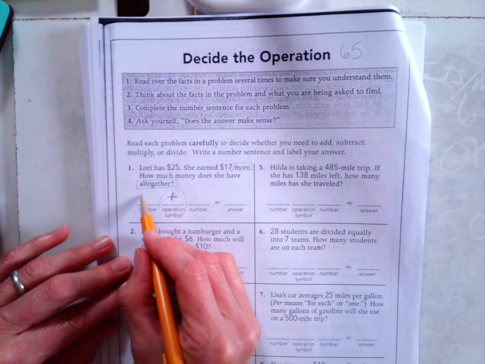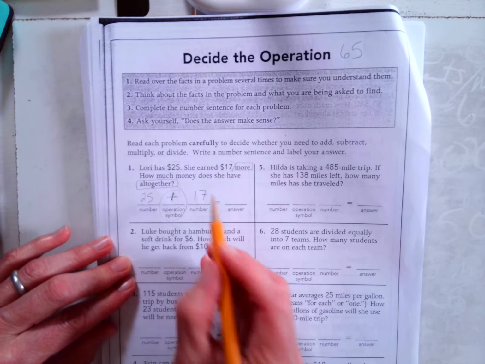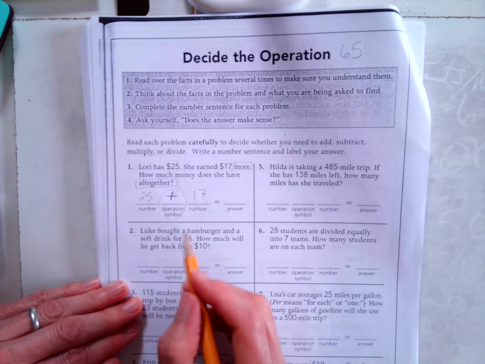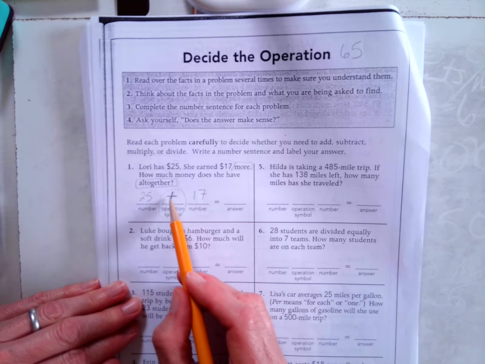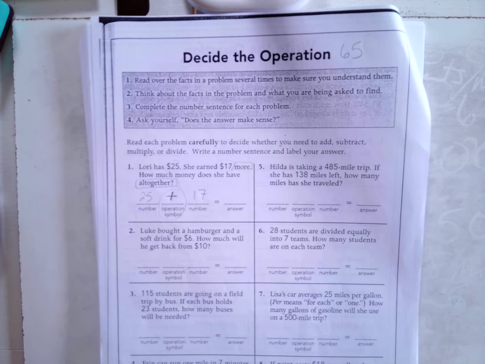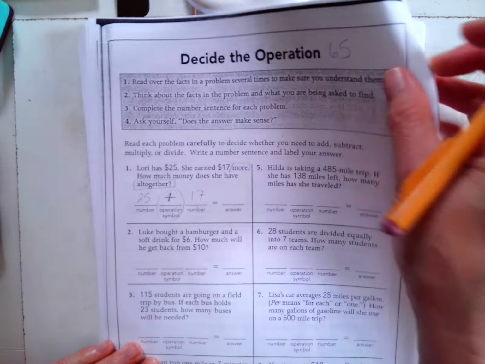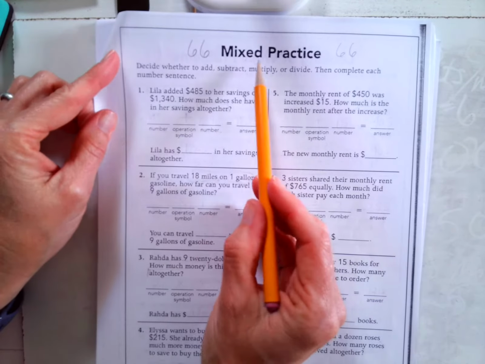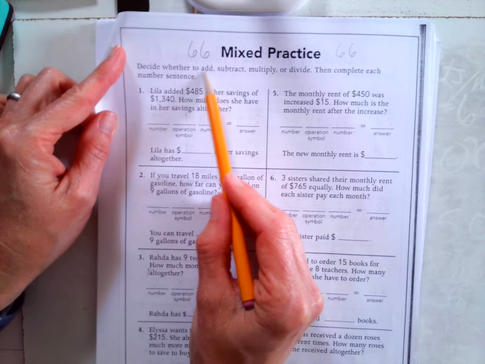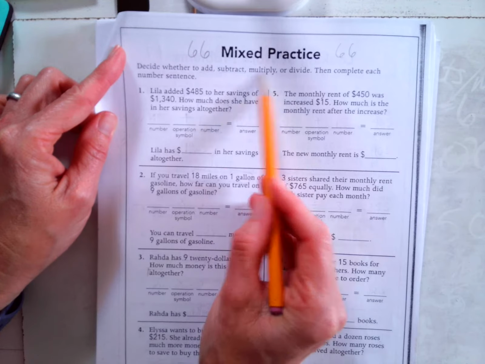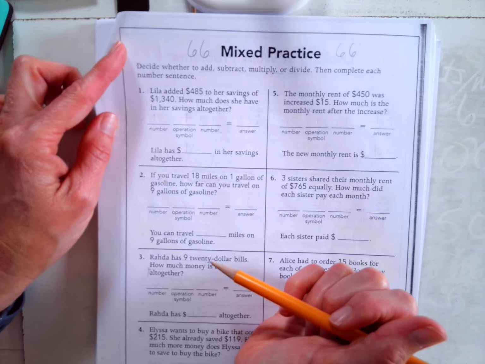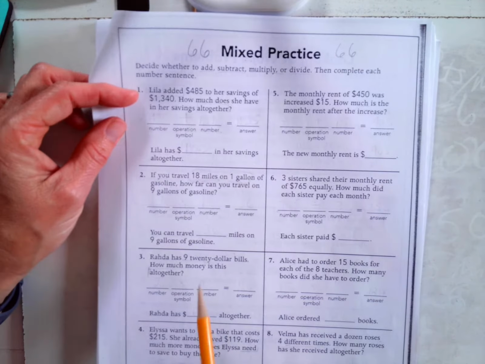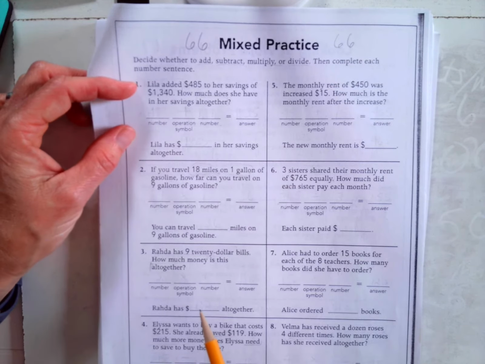I determined I would add. Maybe you fill in the numbers, but maybe don't even do the math, just move on, is one way to handle these, because I really want you to do the thinking and put in the operation that is correct. And same thing on page 66. It is called mixed practice because they are mixing it up. Some of them will be add, some will be subtract, some will be multiply, some will be divide. You could do the same thing about just putting in the operation and coming back later to do the math.